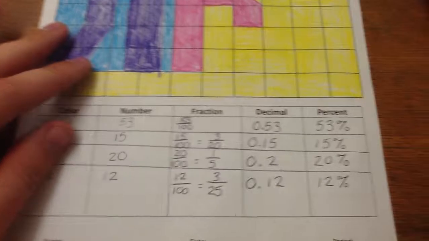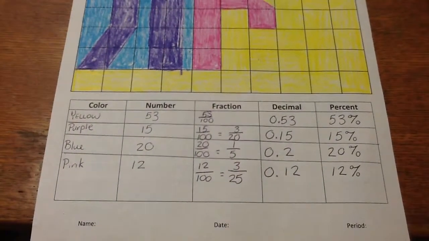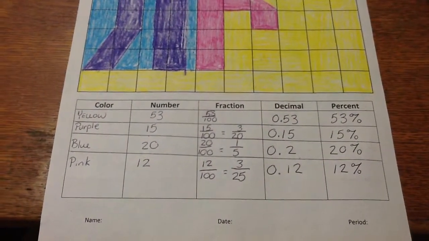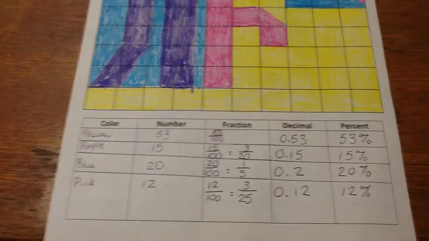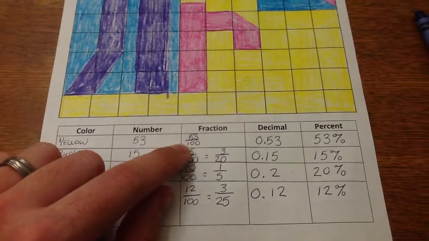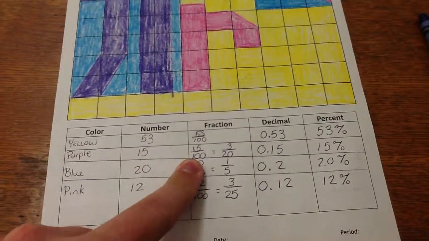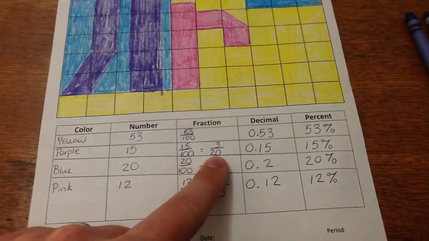As a fraction, we set each fraction over 100 to begin with, because we have 100 total squares, and the number used would go over 100 as the numerator. So 53 for yellow would be 53 hundredths, or 53 over 100. It's already in simplest form, so I left it that way. For purple, I had 15 purples, which would be 15 over 100. It would simplify to 3 over 20.